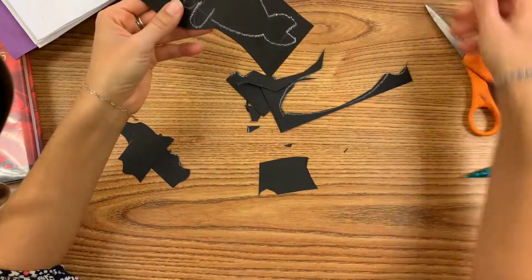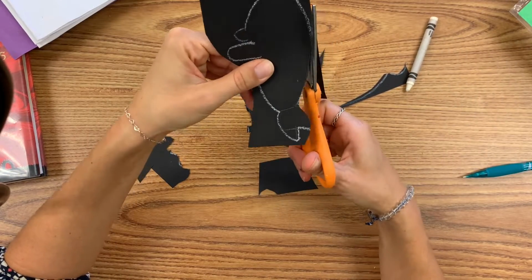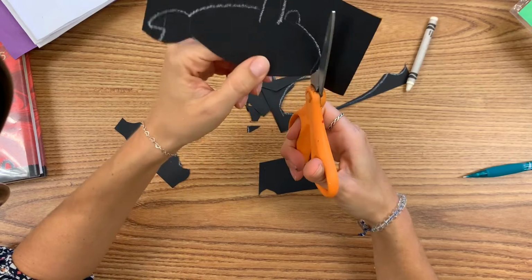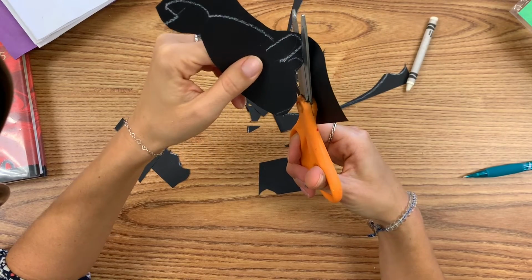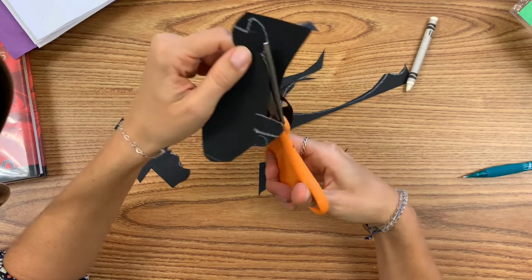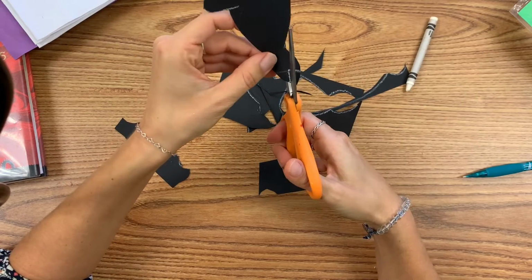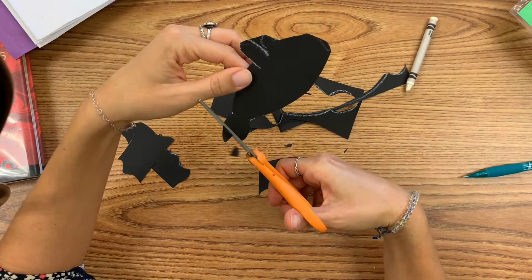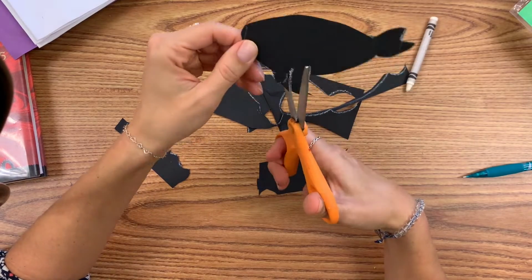So with silhouettes, you're not going to draw details on them. The only details that are going to be created are created by the shape that you cut out. So you sketched a lot of designs, you sketched ideas that have a lot of details, but remember, we're not going to put that on the silhouette cutout, because the silhouette is just the shadow of whatever you're drawing.